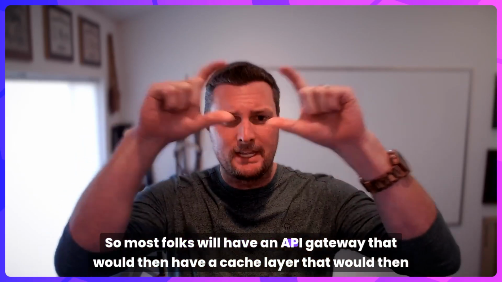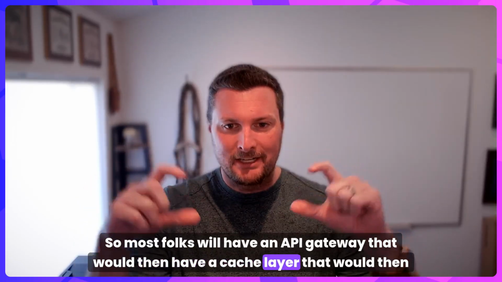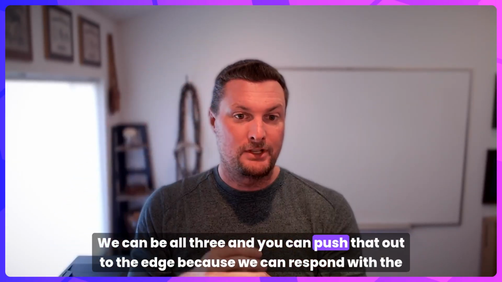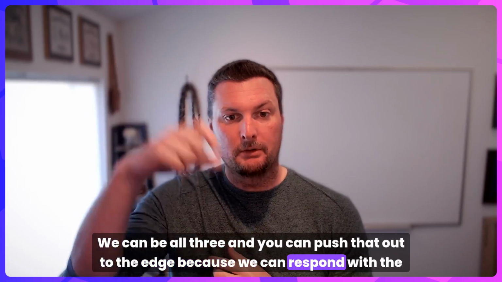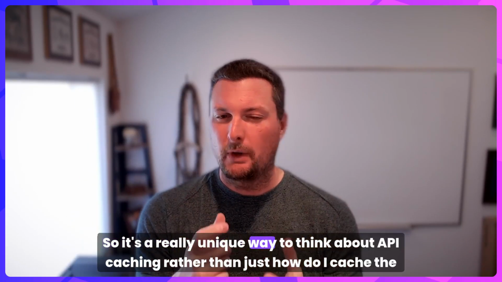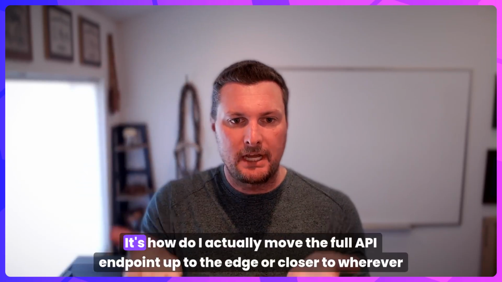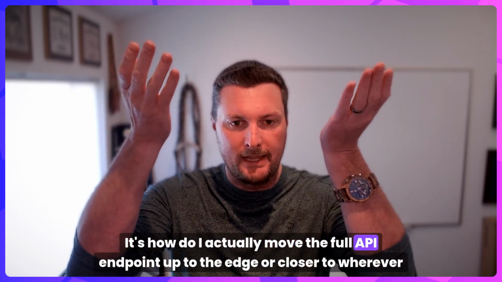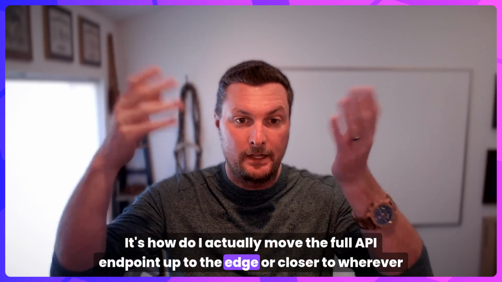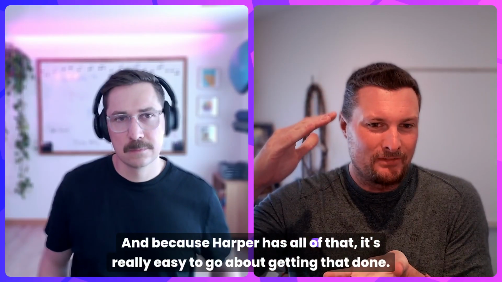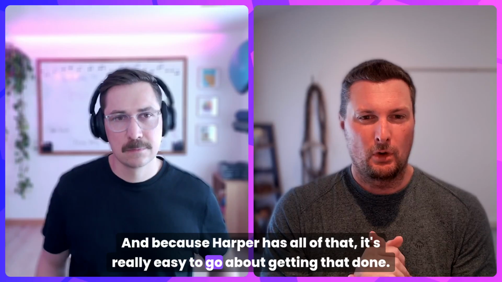So most folks will have an API gateway that would then have a cache layer that would then have the database. We could be all three, and you can push that out to the edge because we can respond with the GraphQL component. So it's a really unique way to think about API caching rather than just how do I cache the response? It's how do I actually move the full API endpoint up to the edge or closer to wherever I want those end users to be. And because Harper has all of that, it's really easy to go about getting that done.